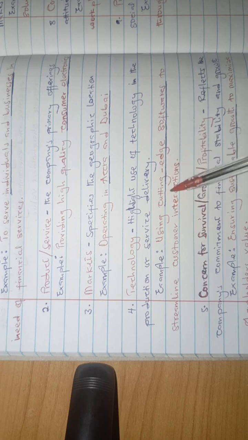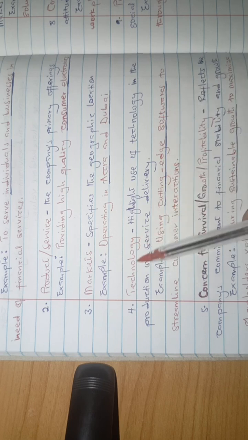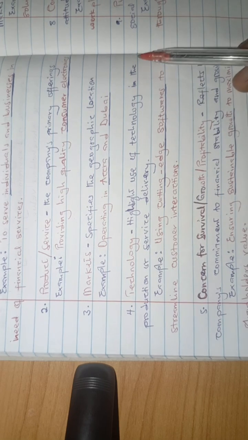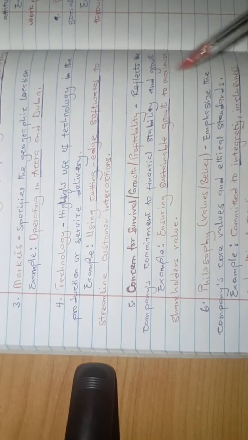So the key word here is cutting edge software. Okay, so they are using cutting edge software, not just any software. So cutting edge software to streamline customer interactions. So it shows their use of technology. Okay, so if you see anything similar to this in a mission statement, then you should know they're talking about technology.